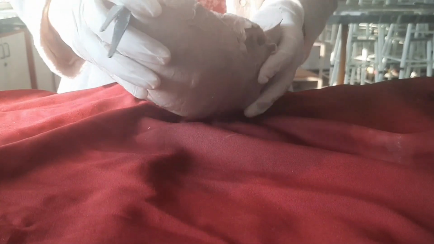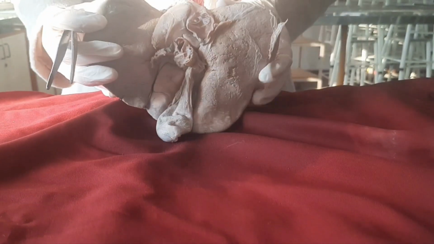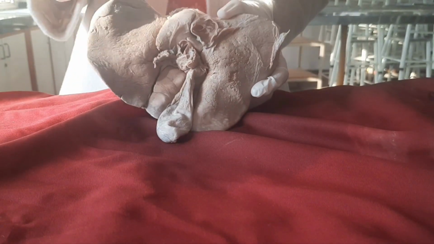Now we will study about the lobes of the liver. There are 4 lobes of the liver. Anteriorly, we have seen a ligament, the falciform ligament. This ligament is dividing the liver into 2 lobes, the right lobe and the left lobe. The right lobe is greater than the left lobe, and on the posterior surface, there are 2 lobes present.